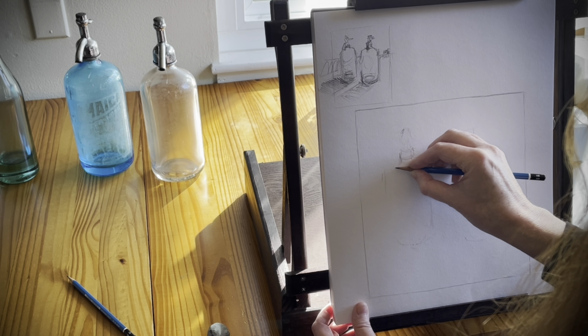Drawing glass objects in natural light. Day 1.